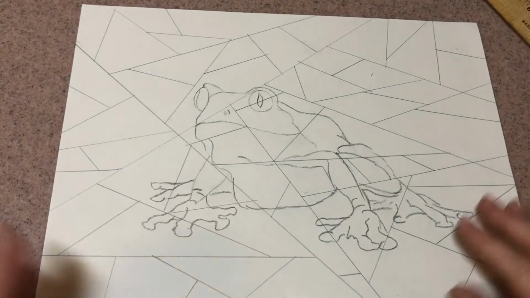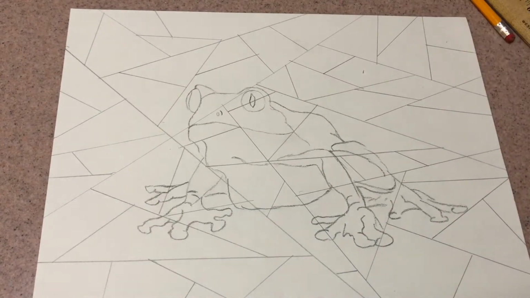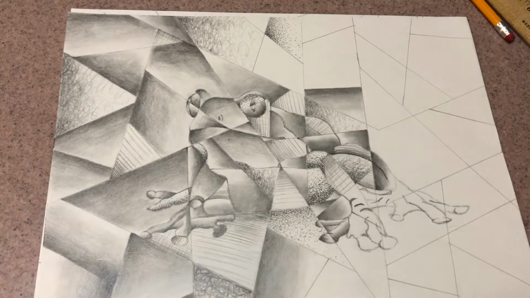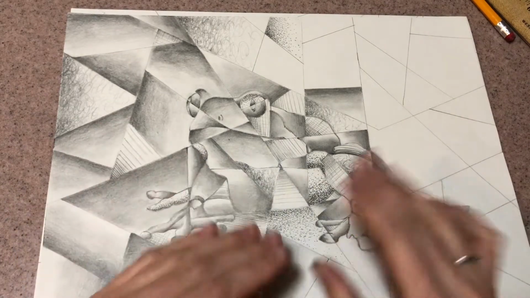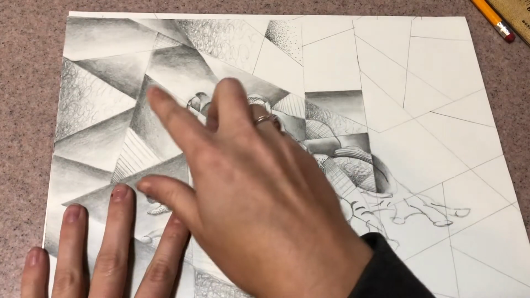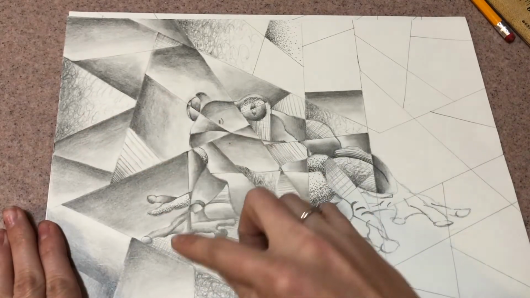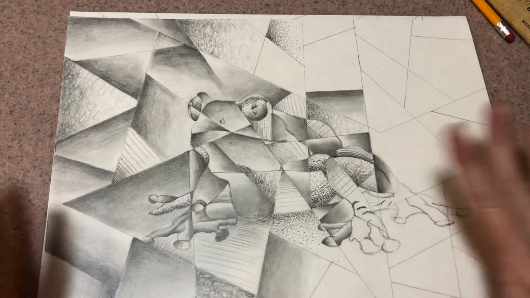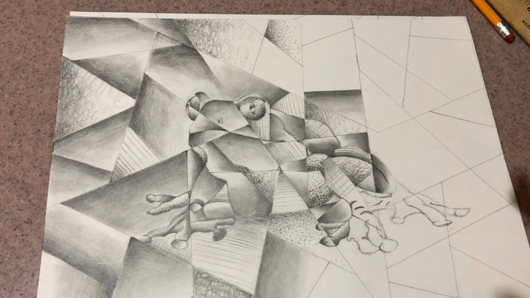Okay. Once you have your picture fractured, this is what it looks like. You're going to start using value. You'll notice that we're not actually shading the frog to make it look three-dimensional. We're practicing blending, hatching, scumbling, cross-hatching, stippling. We're practicing all of the value techniques we just learned and putting them onto this sheet of paper.